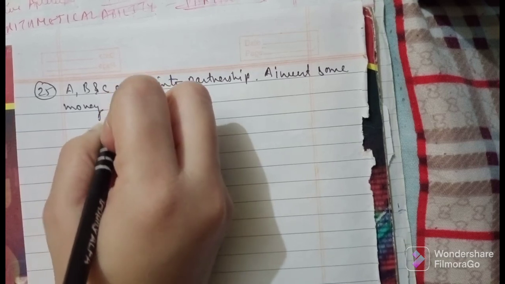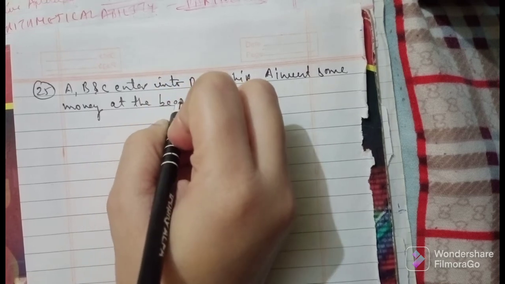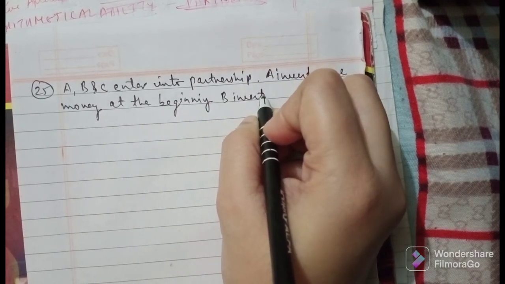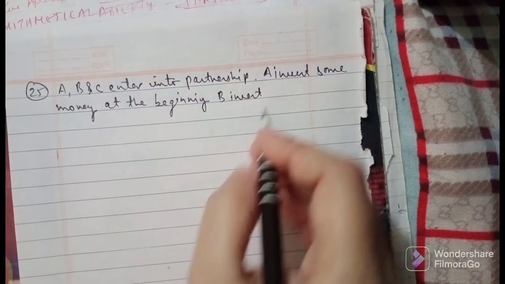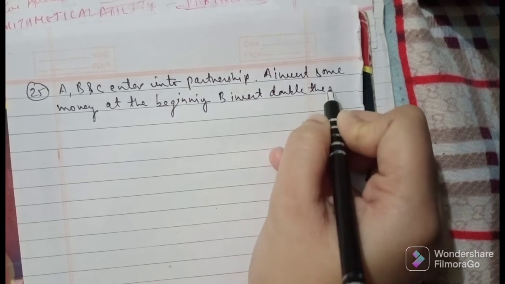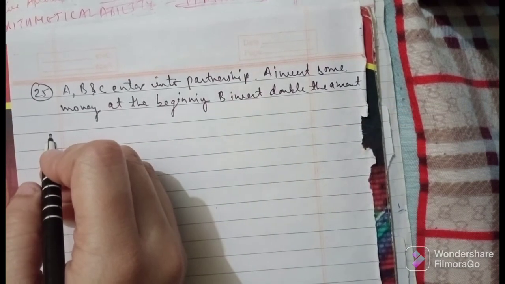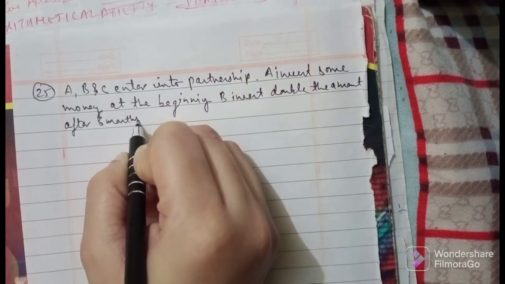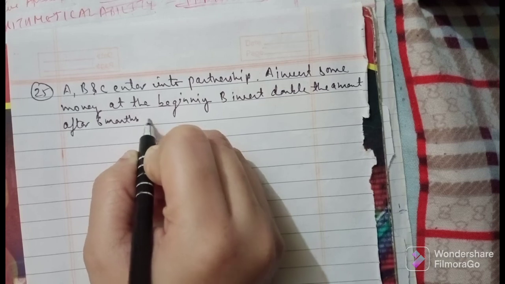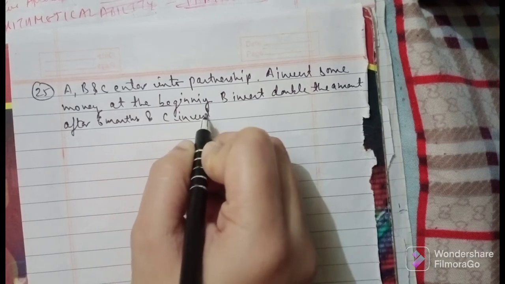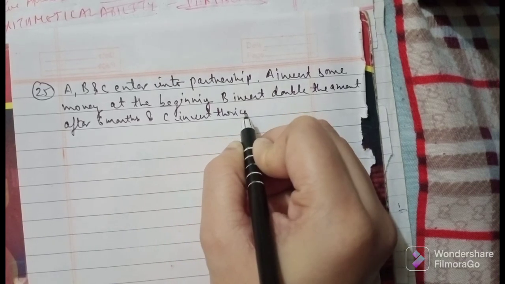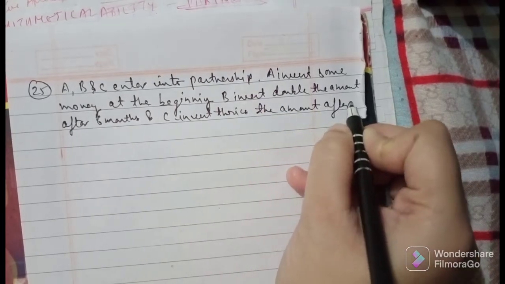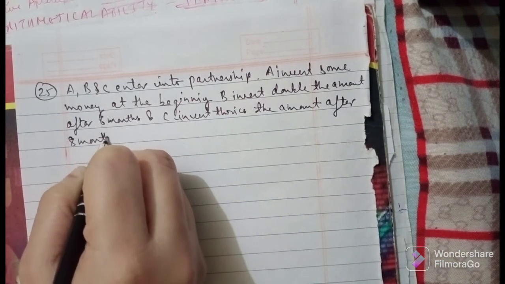At the beginning, B invests double the amount after 6 months. And C invests thrice the amount after 8 months.